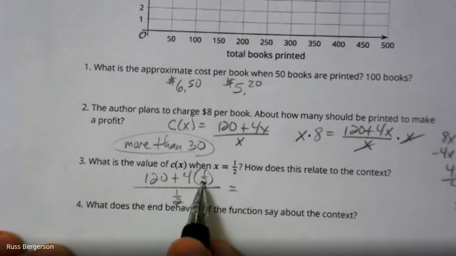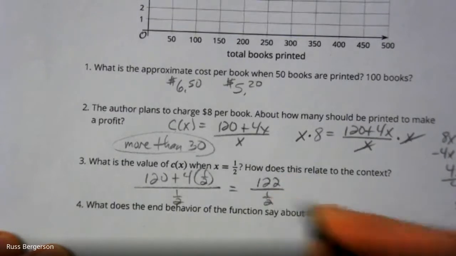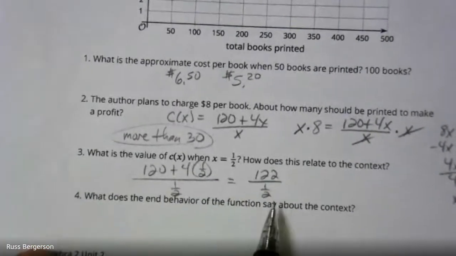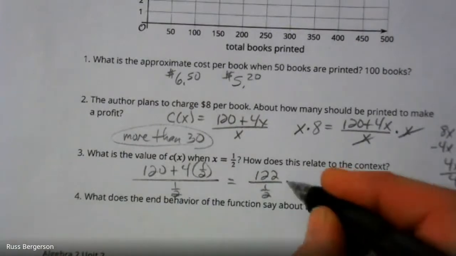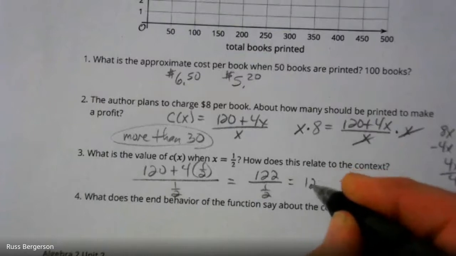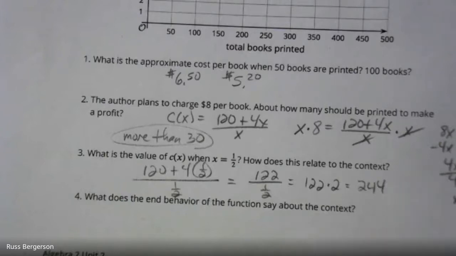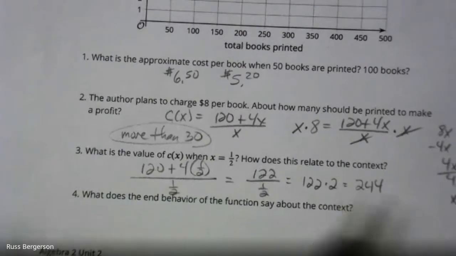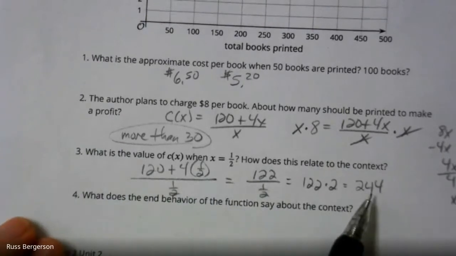Well, 4 times 1/2 is 2, right? 2 plus 120 is 122. Divided by 1/2. When you divide by half, that's the same as multiplying by the reciprocal. So that's the same as 122 times 2, which is 244, isn't it? So what does this mean? If x is a 1/2 and C is 244, what does that really mean in this particular problem?